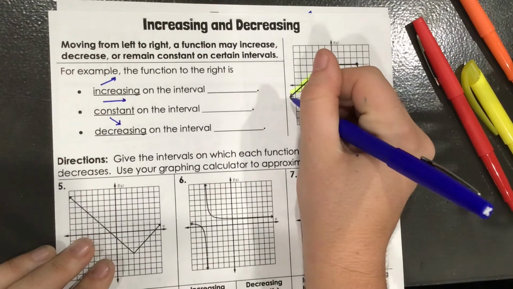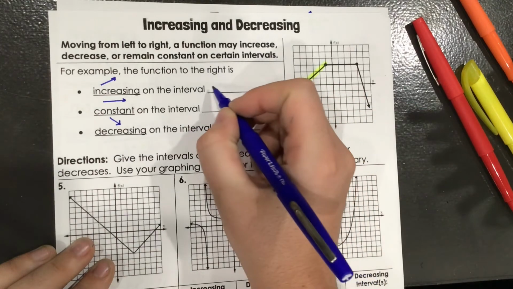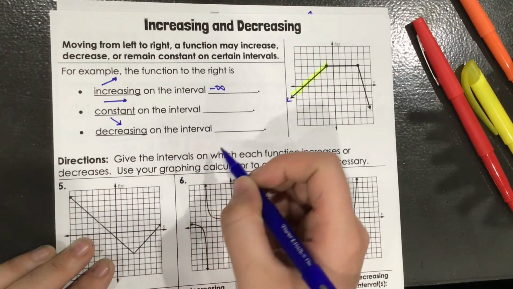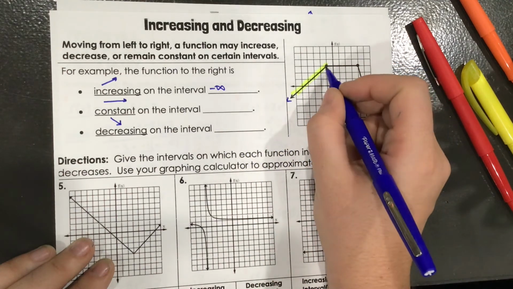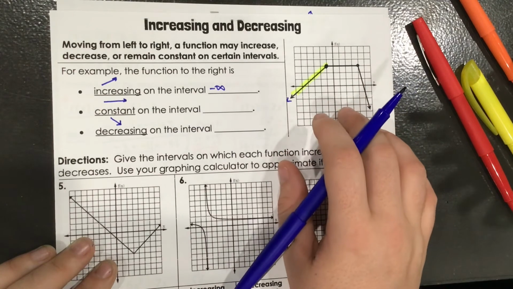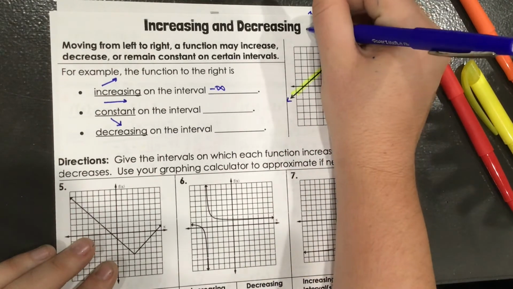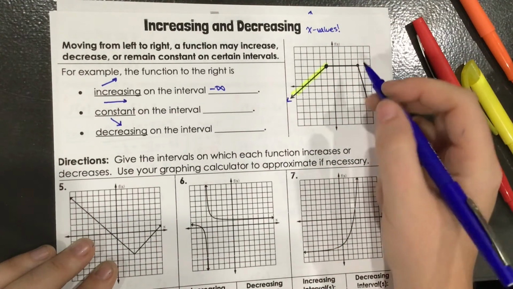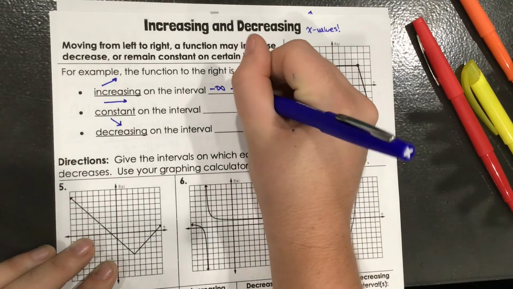It looks like since there's an arrow on the end, it's going from negative infinity, wherever that starts, all the way over here. It's consistently climbing upward until this point. Whenever we do intervals for increasing or decreasing, you're going to be using your x values. So this x value is at -1.